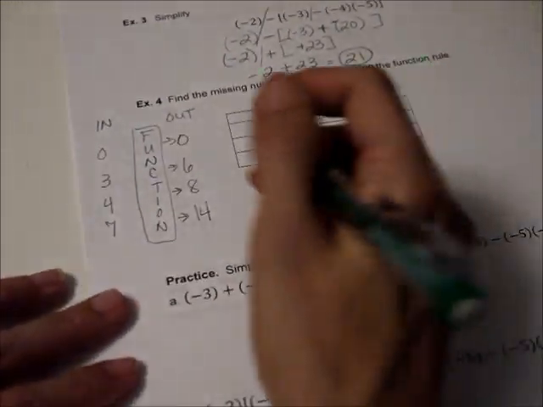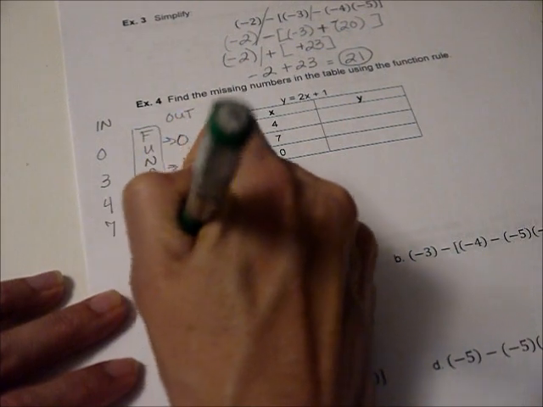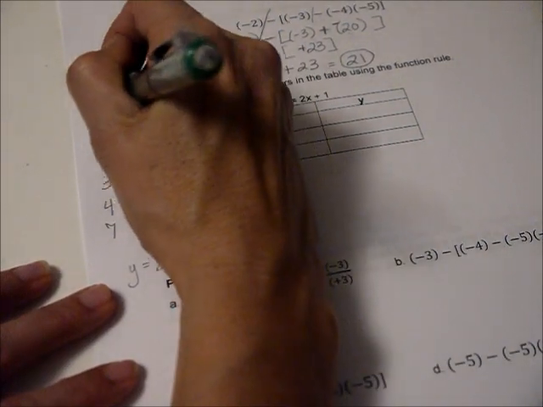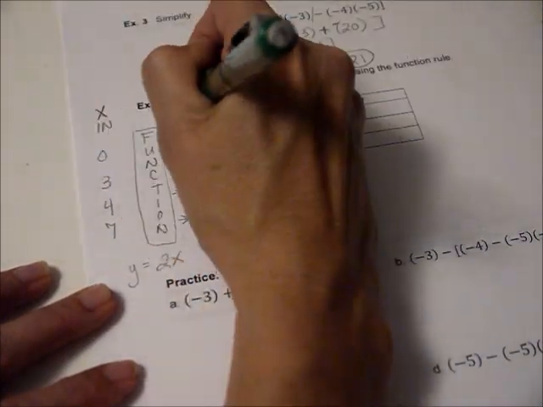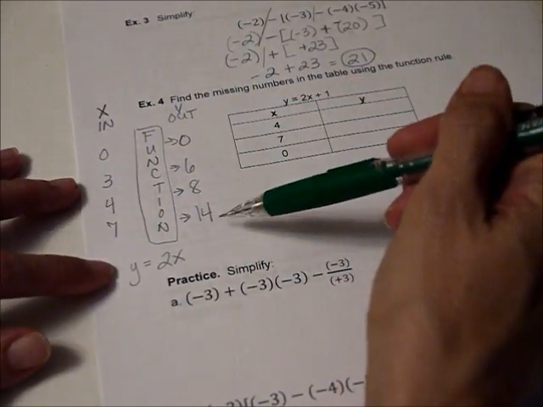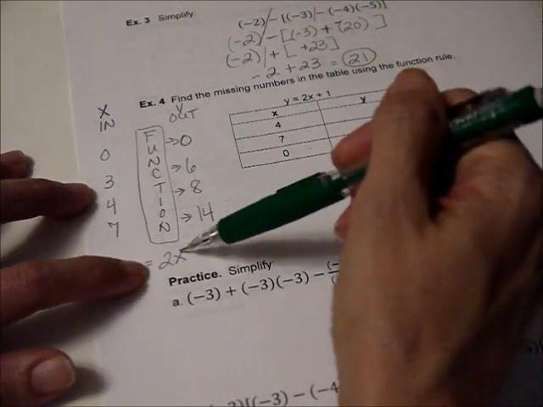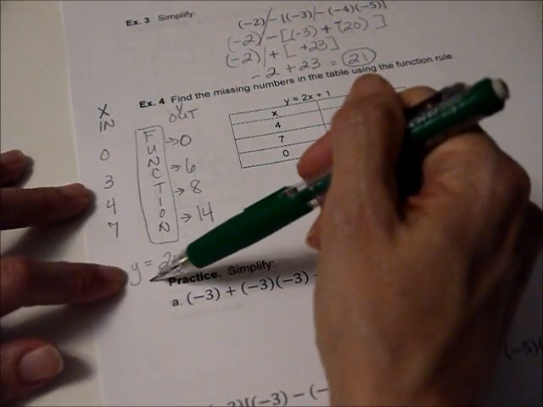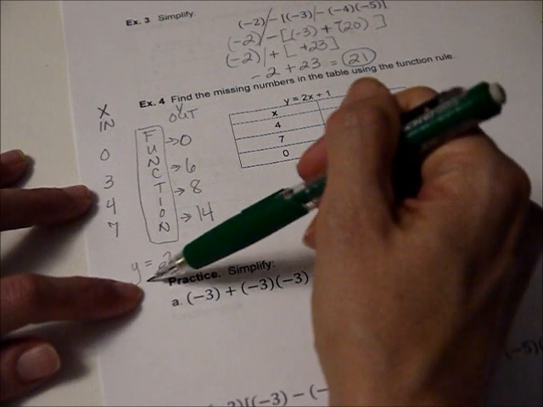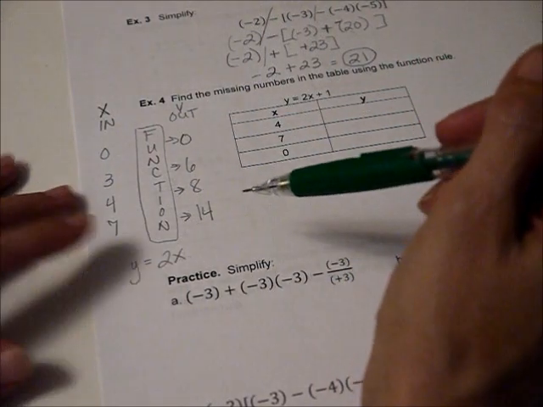So the rule for that really is y equals 2x, and we'll talk about that, where these are your x's and your y is your output. Your input is always your x, your y is your output. So if we put in 0, 0 times 2, we get a 0. If we put in a 3 here, it would be 2 times 3. So your y equals 6. The book shows this a little bit as well.